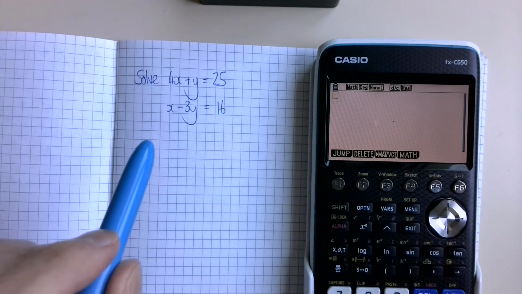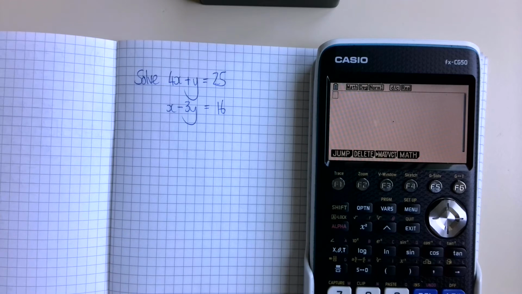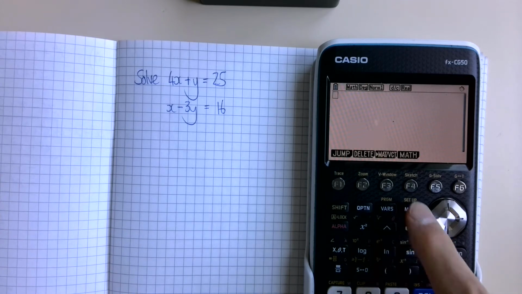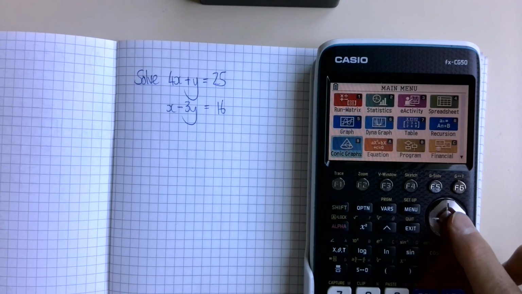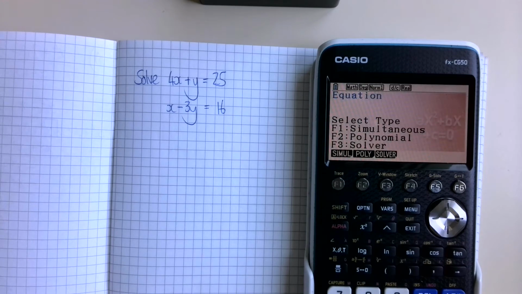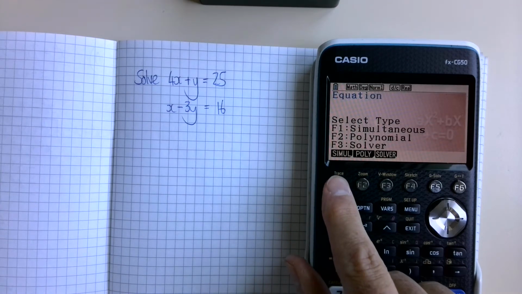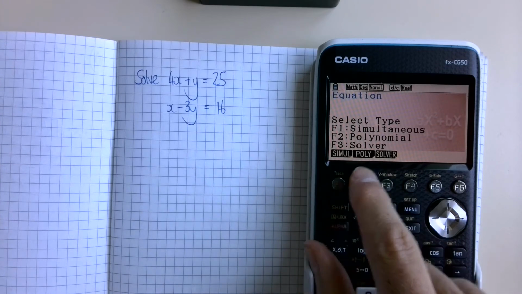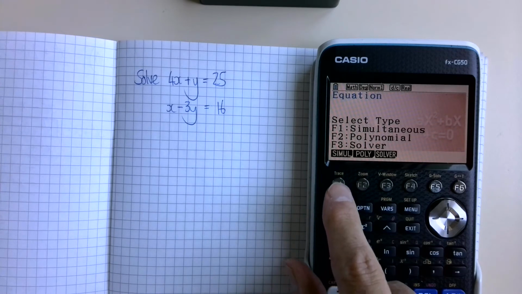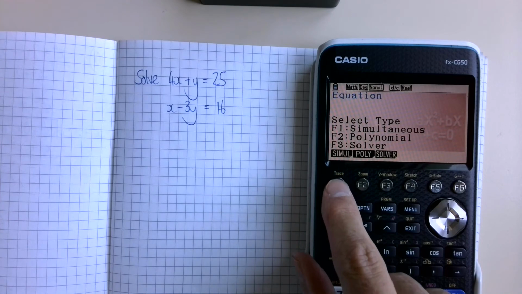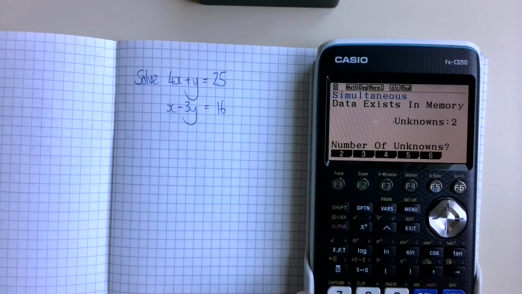So firstly, normal GCSE simultaneous equations. We go to menu, we go to equation, and we select simultaneous, so that's F1. Remember, this is not a touch sensitive screen, so we use the context function button. In this case, simultaneous is F1. How many missing values? I've got 2, x and y.